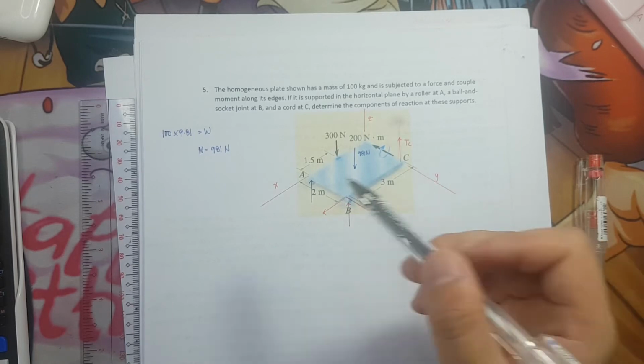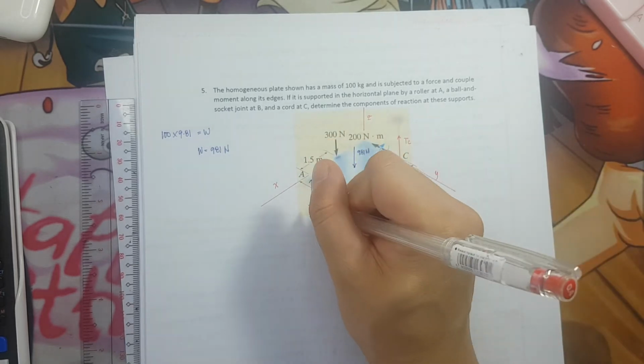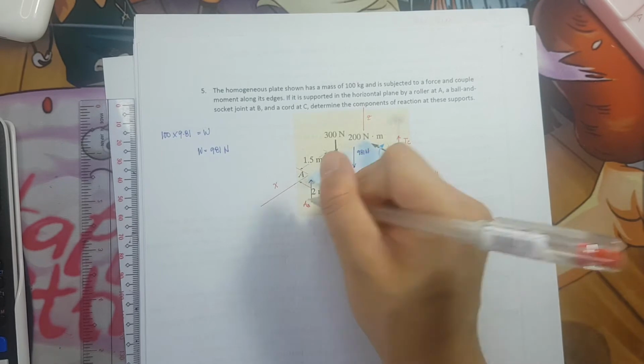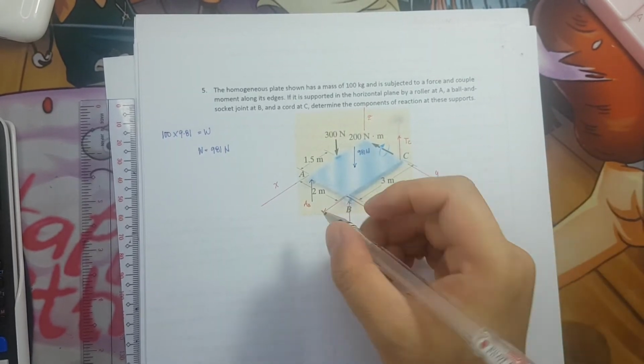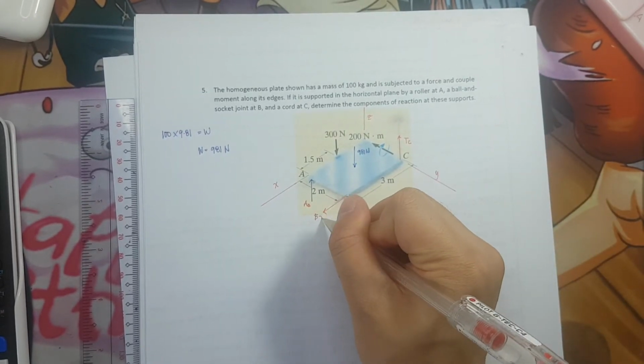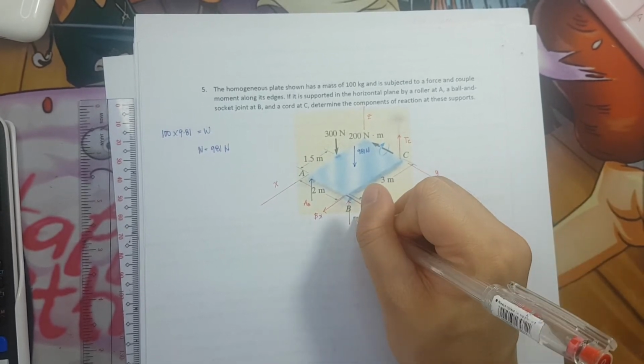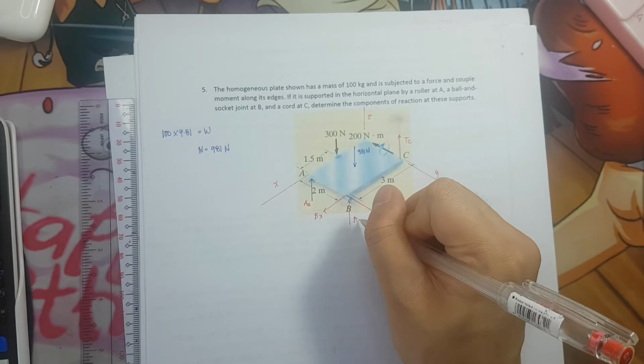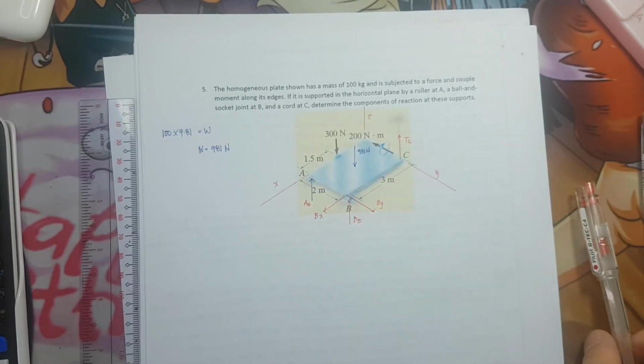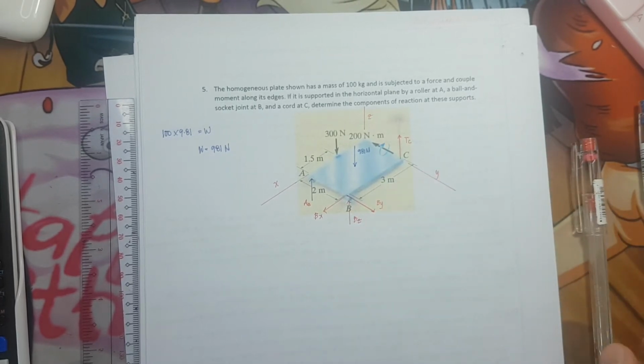So we have here the vertical reaction AZ. We have here the BX, we have here the BY, and we have here the BZ. So we need to determine the forces. Okay, so we will be using the 6 equations of equilibrium, and that is for the three-dimensional case.